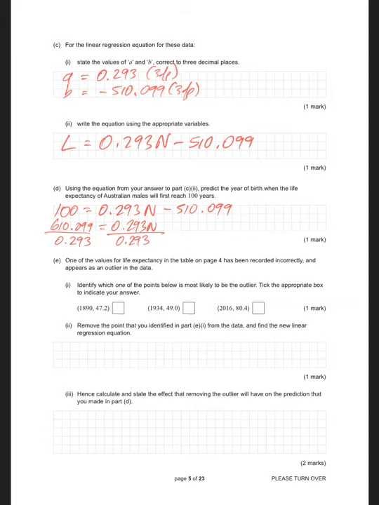610.099 divided by 0.293. N is equal to 2082.25 to 2 decimal places. Therefore, the year 2082 for a life expectancy of 100 years.